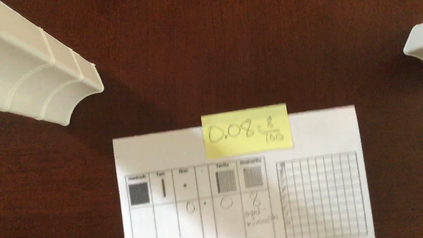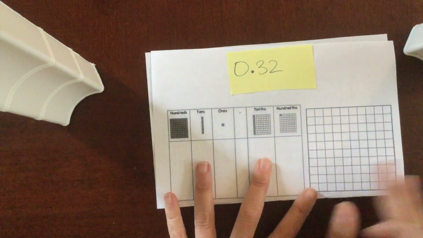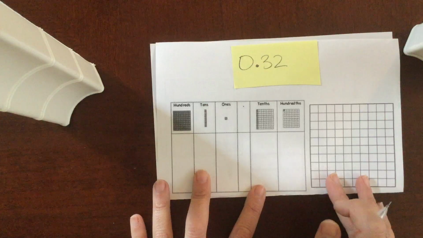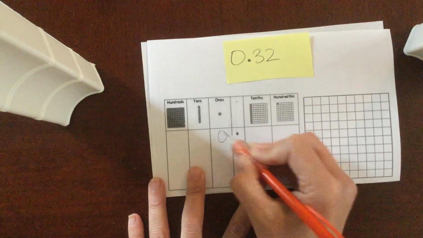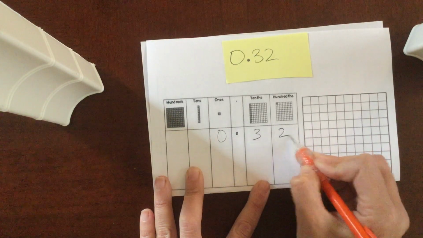Okay, and last but not least, check out this one. What about if I had 0.32? Again the decimal point, 0, the 3 in the tenths, and 2.